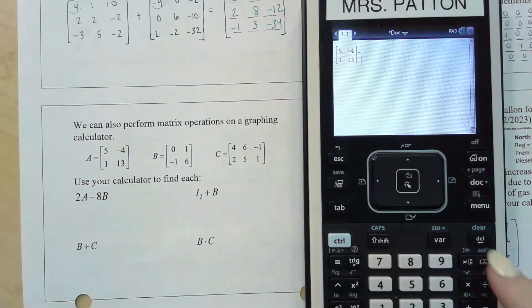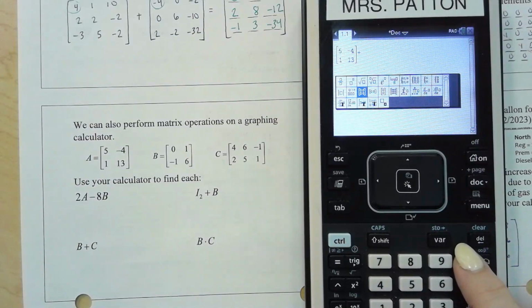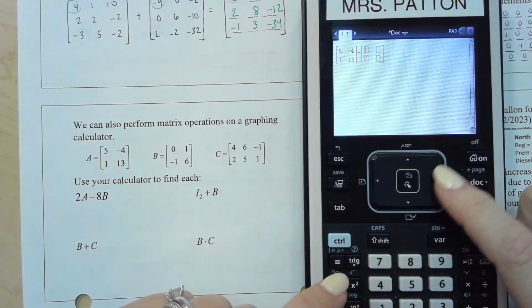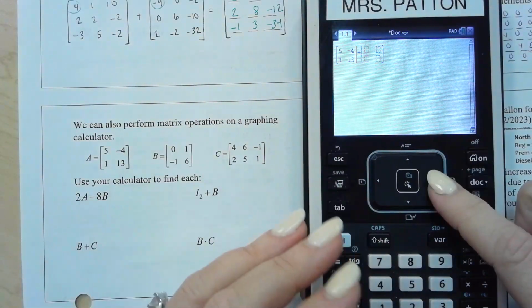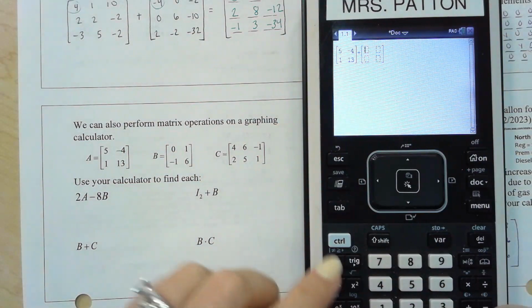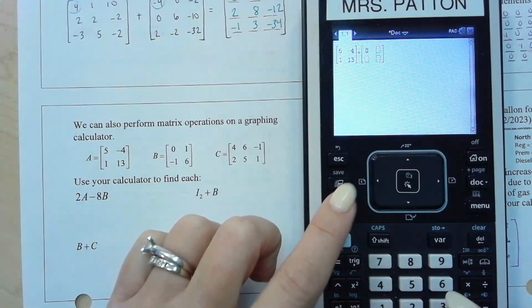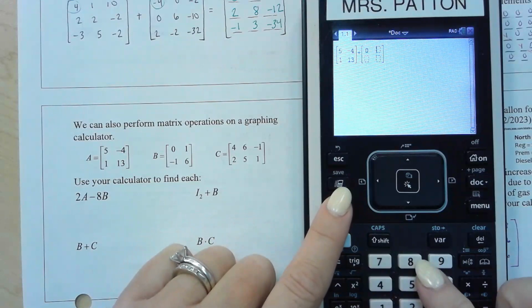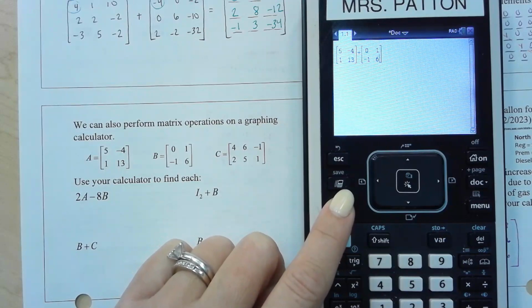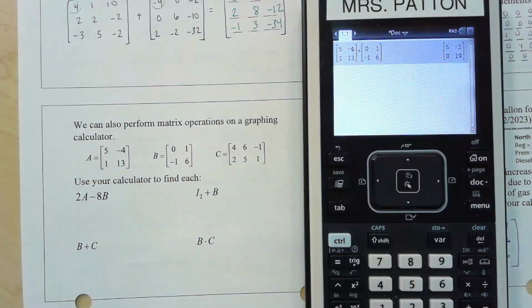Let's say I want to add matrix B, so I'm going to go back to the templates button. It should still be highlighted there, so I'm going to hit enter, and I'm going to type in my information for B. Now I'm not using the right arrow key because that'll just move me right out of the matrix. So I'm going to use the tab button to move around. I'm keeping my left finger here, and I'm using my right finger on the numbers. So 0, 1, tab, -1, 6. And then I can enter. Boom. There's A plus B. I know I didn't ask you to do A plus B, but there it is.